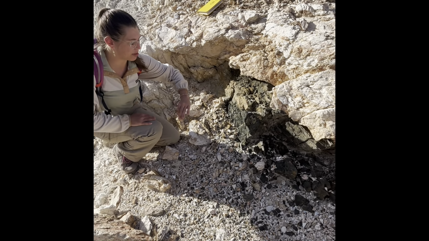And this is what we call a sill. So when we're talking about lava flows, we talk about dikes and sills. Sills are horizontal, and dikes are vertical, and they cut through and they go up. And this is a sill, and we know this just because it's very parallel with all the bedding.